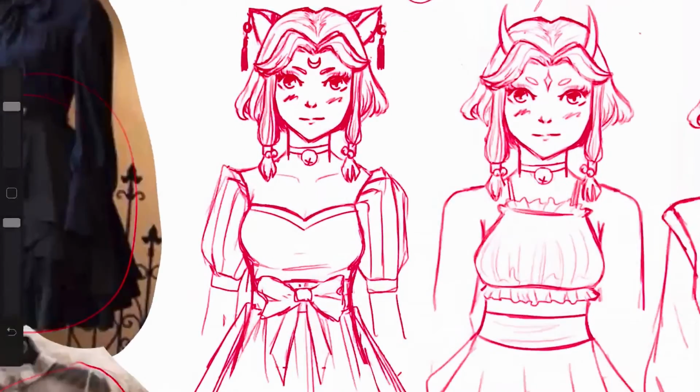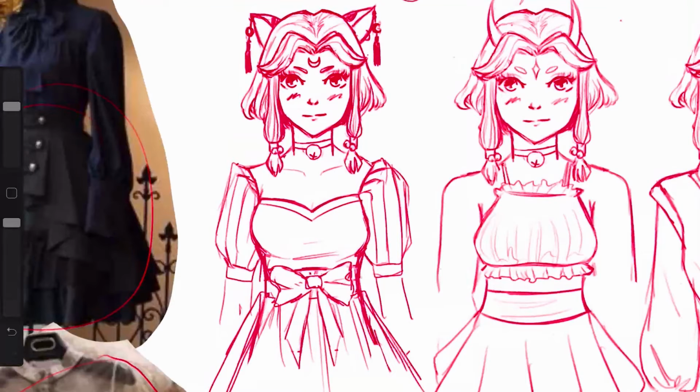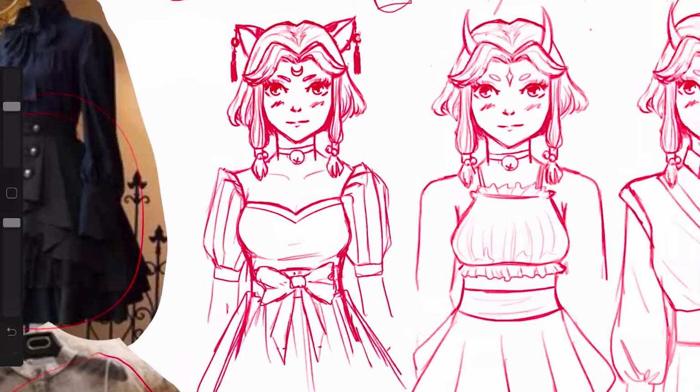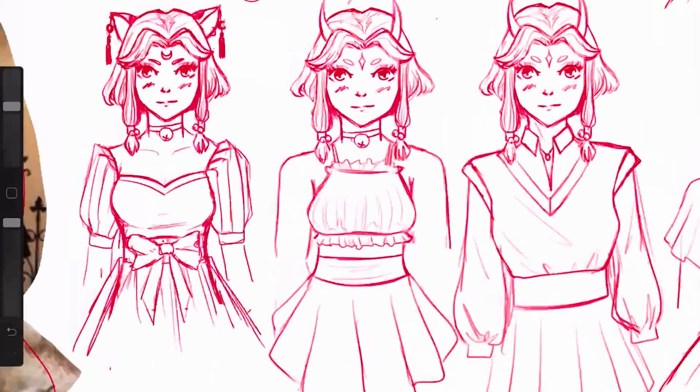And then this, I had cat ears. This is pretty similar to what I have now, except the dress is completely different. It's much more Western inspired. But I still wanted to play around with some stuff, so I played around with completely different aesthetics than what I originally set out to do with my inspiration.